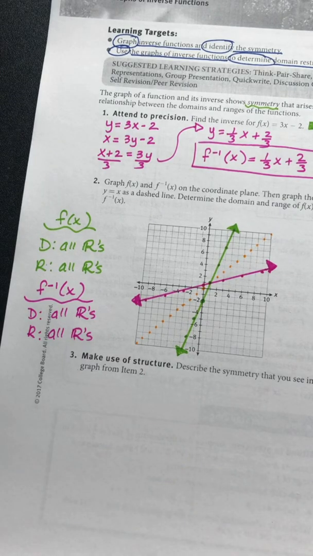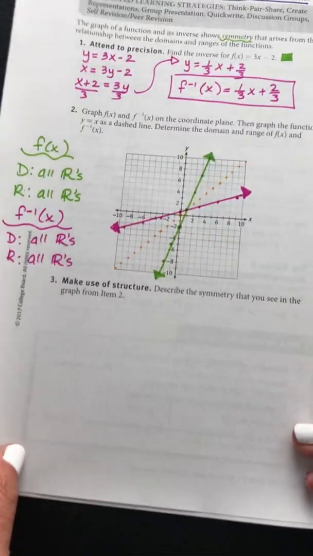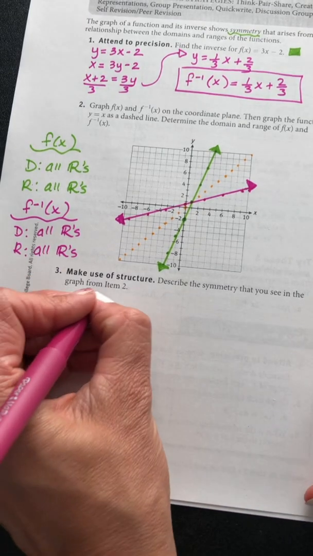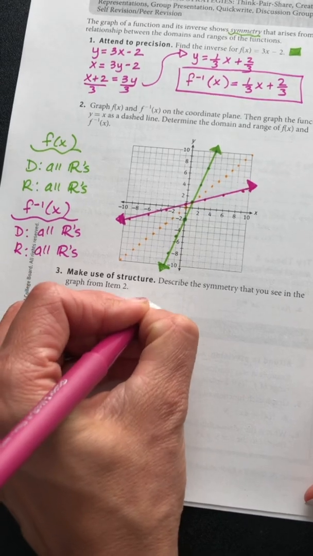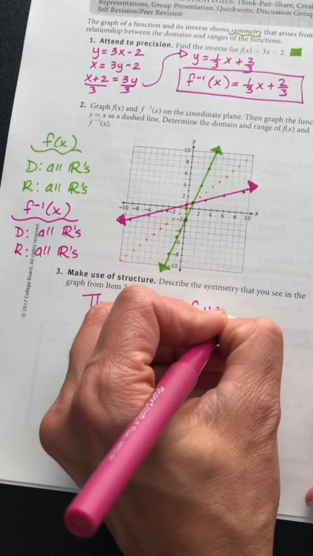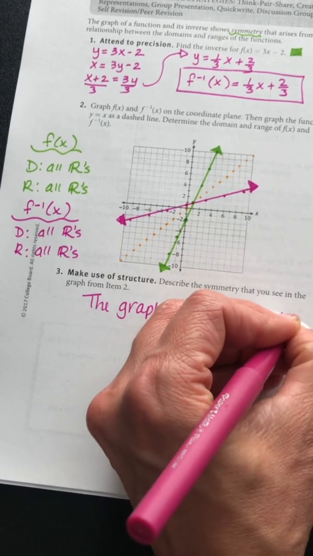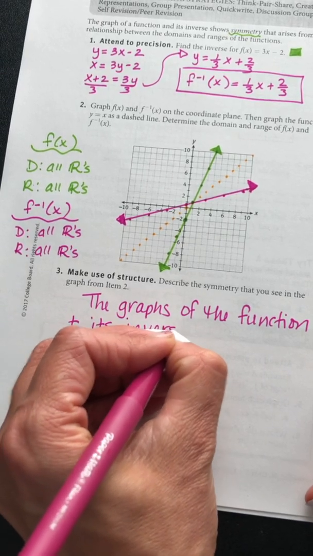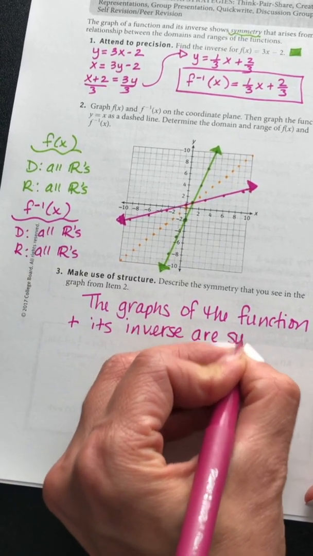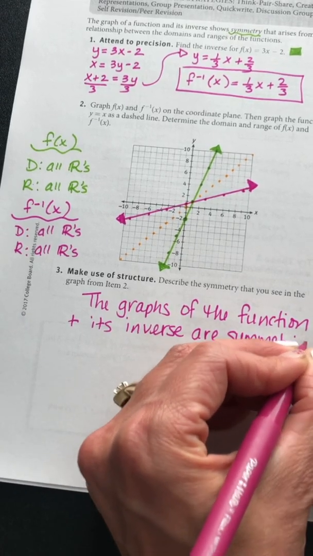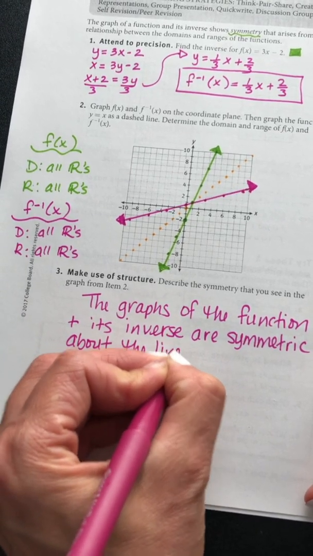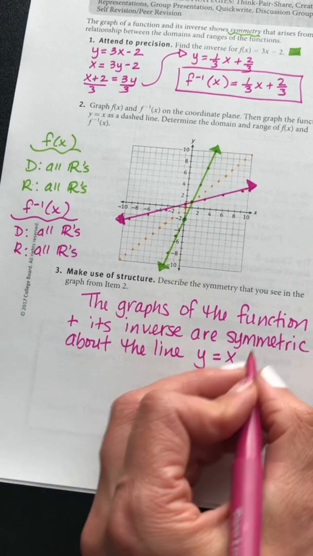Okay, so it says describe the symmetry that you see in the graph from item 2. So let's go ahead and describe that symmetry. These are lines that are symmetric over the line y equals x. So we can say the graphs of the function and its inverse are symmetric about the line y equals x.